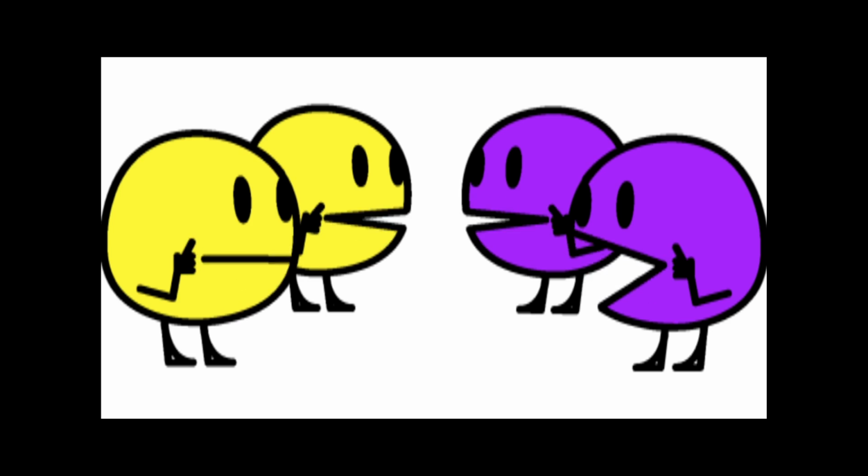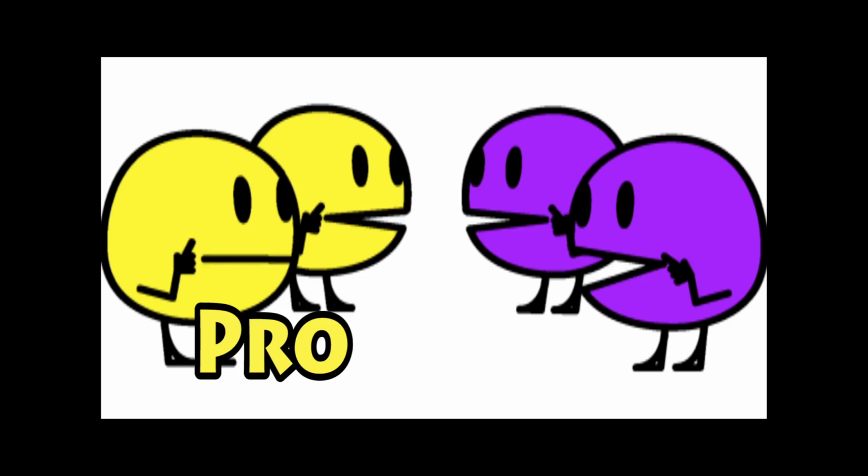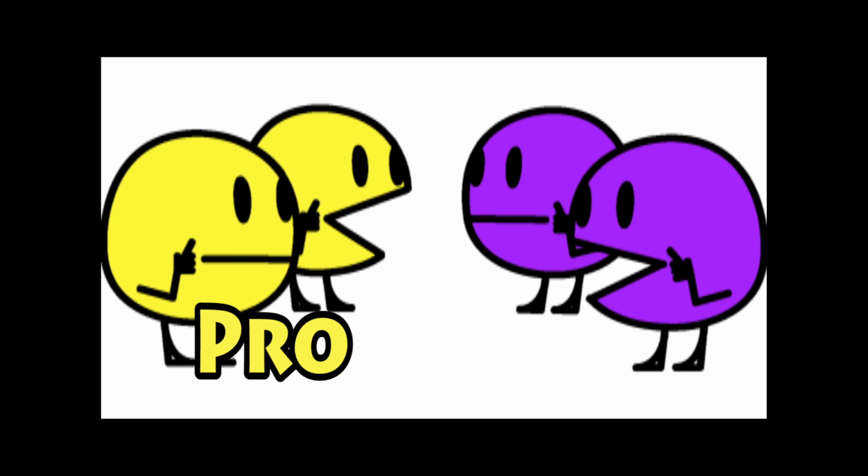This is where you come in as the debater. There are 4 speakers in the debate. They are separated into 2 teams, affirmative or pro, and negative or con. The pro team is speaking for the resolution. They affirm the resolution, meaning they agree with it.